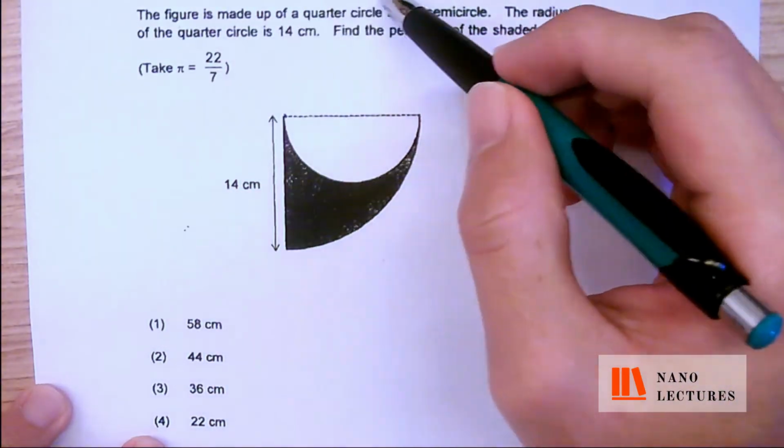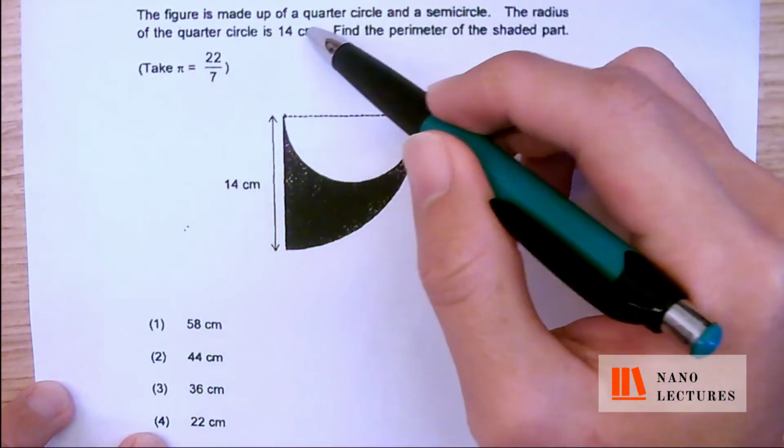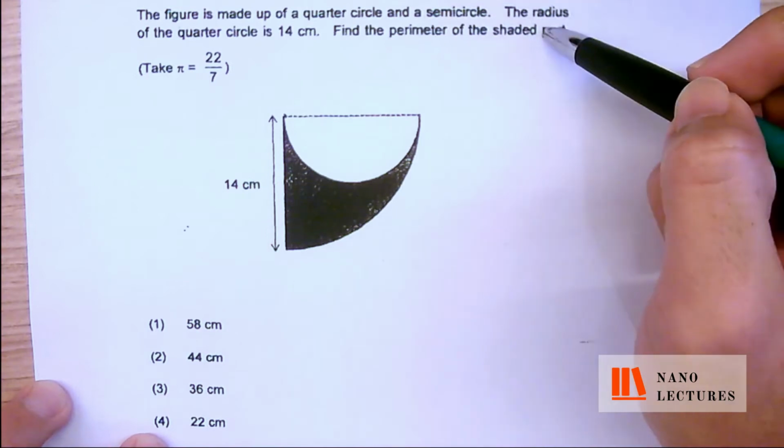The figure below is made up of a quarter circle over here, which is a quadrant, and a semicircle. The radius of the quarter circle is 14 cm. Find the perimeter of the shaded part.